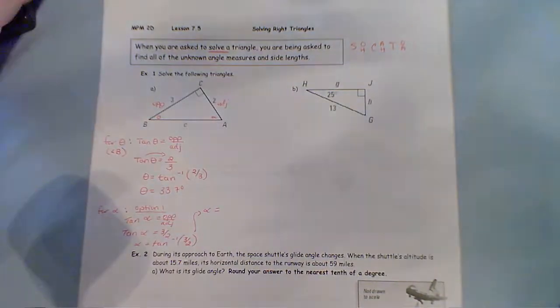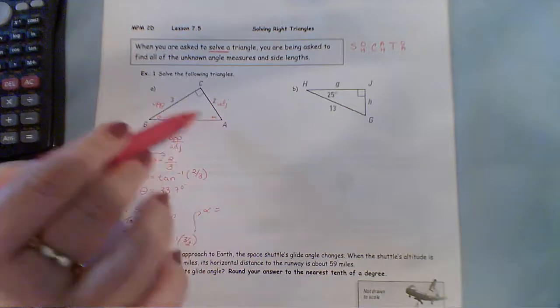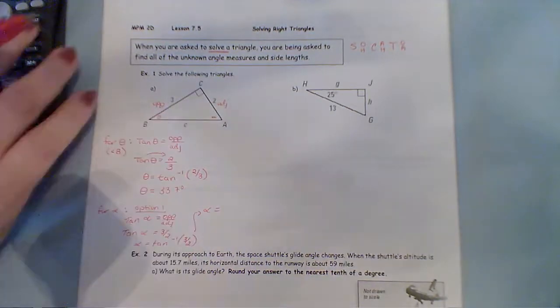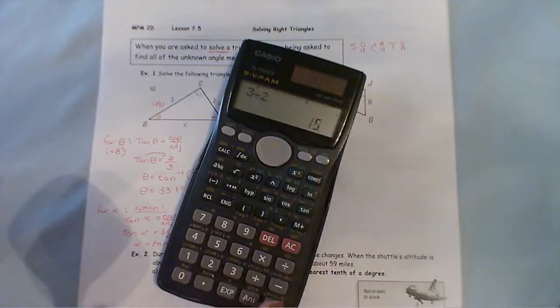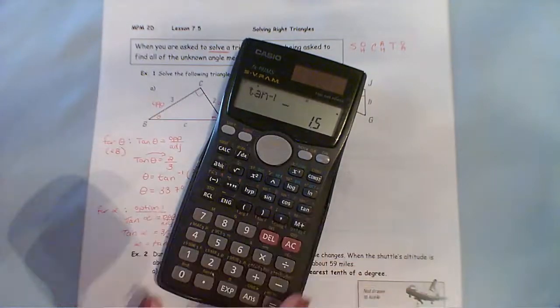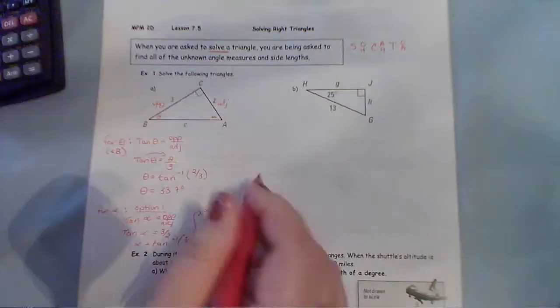So exactly the same question, but now the 3's on top and the 2's on the bottom, because now I've changed my perspective. This is now considered opposite. This is now considered adjacent. So again, in your calculator, 3 divided by 2 equals 1.5 in this case. Don't write it down. Nobody cares about that number. Inverse tan, 56.3 degrees.